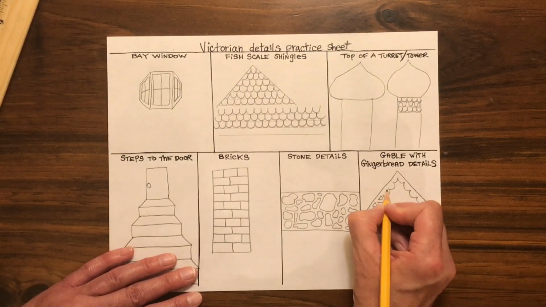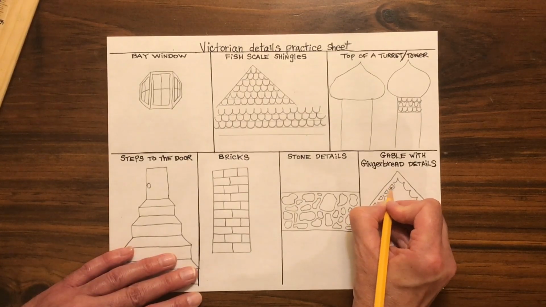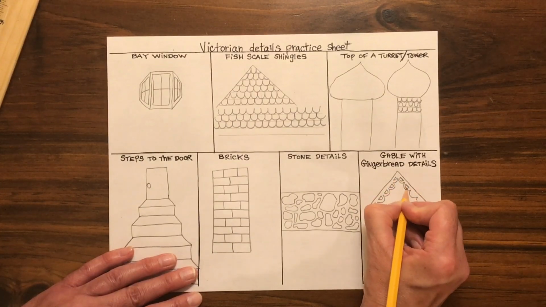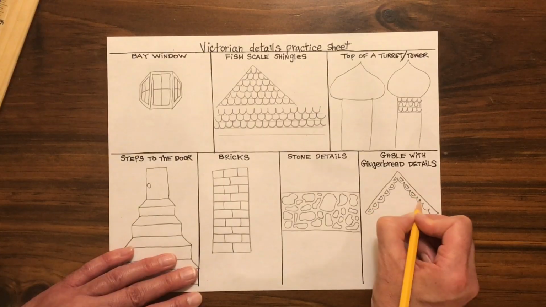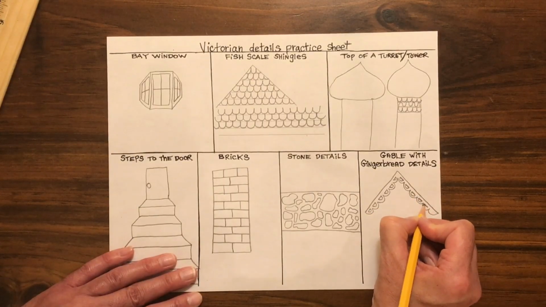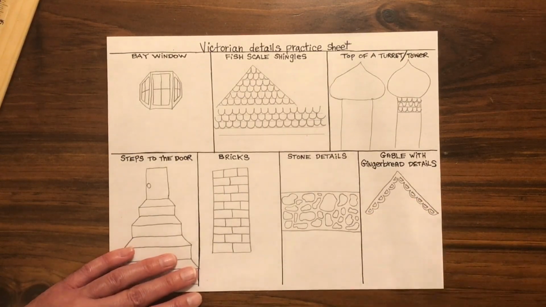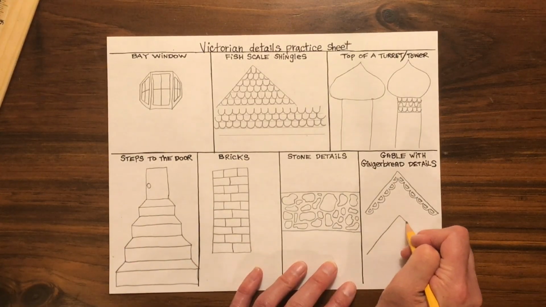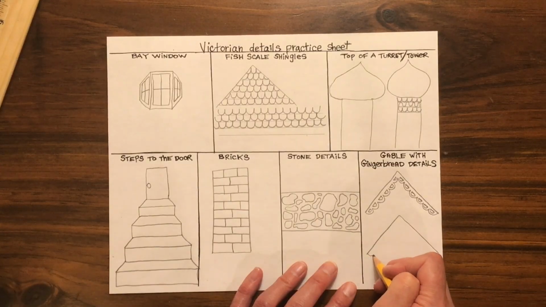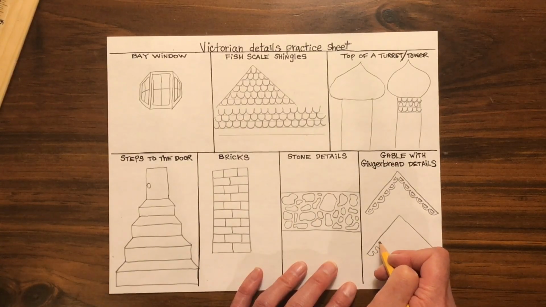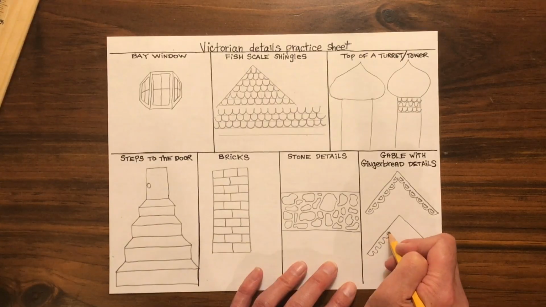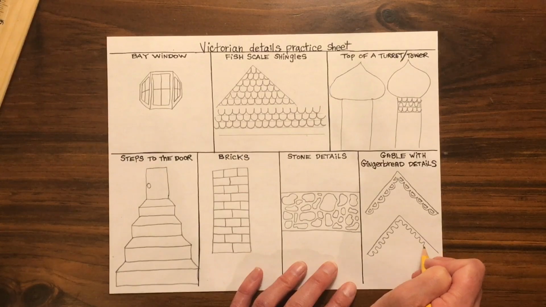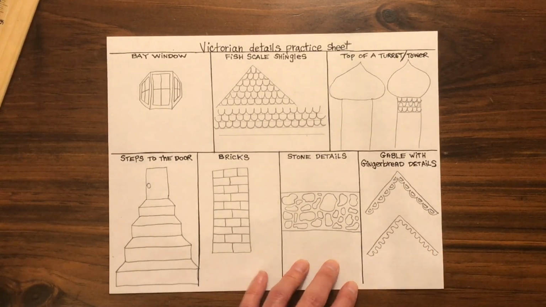Little cutouts right here, almost look like a sideways capital D, and then a backwards capital D. Or you could do more of a swirly, wavy line.